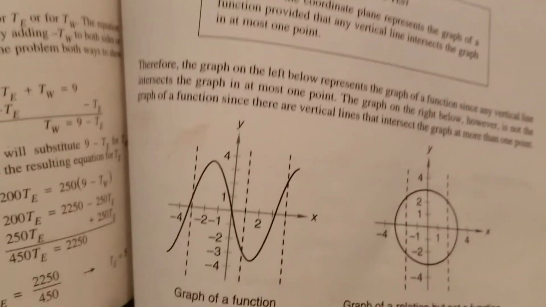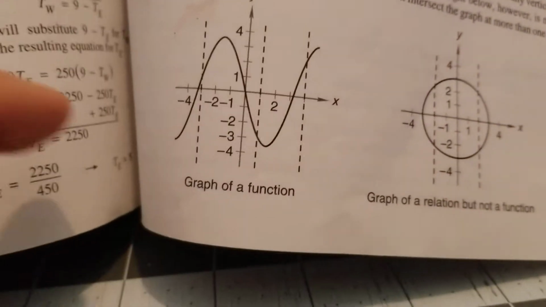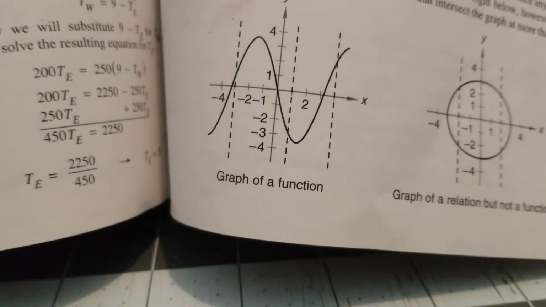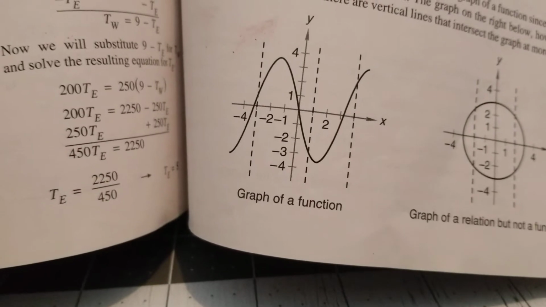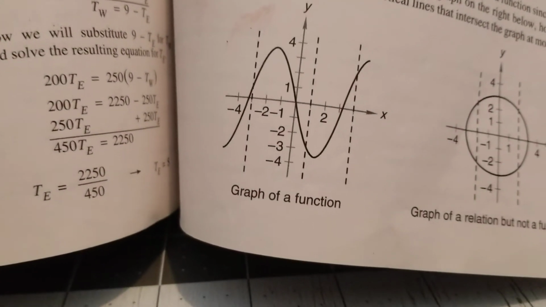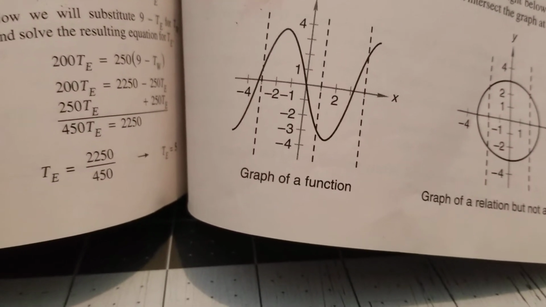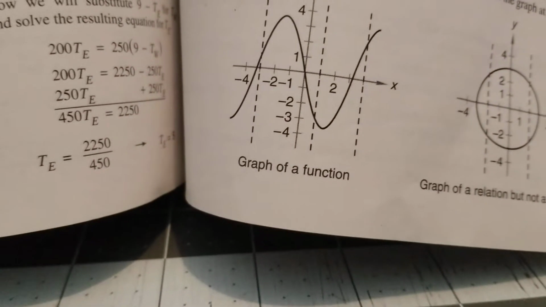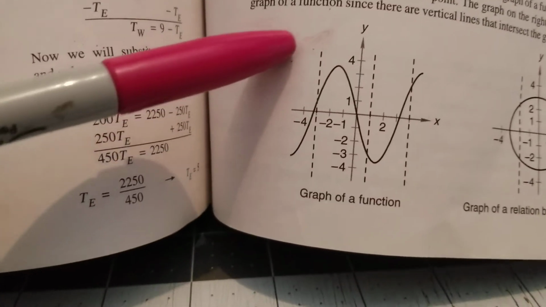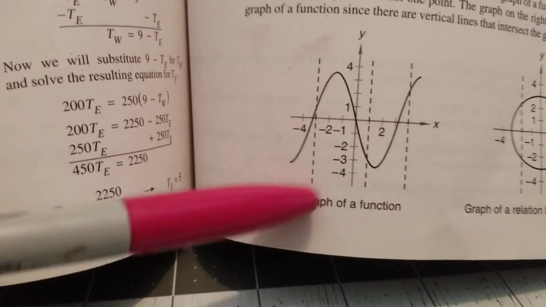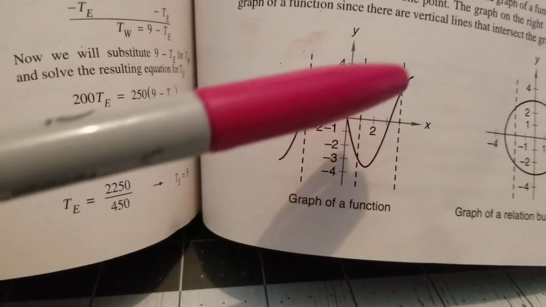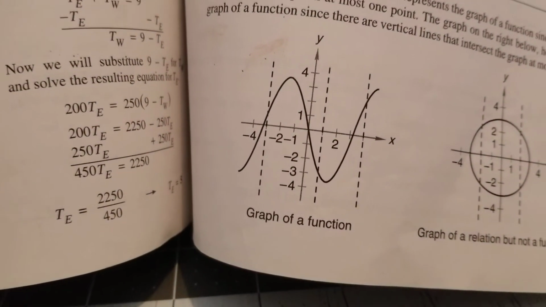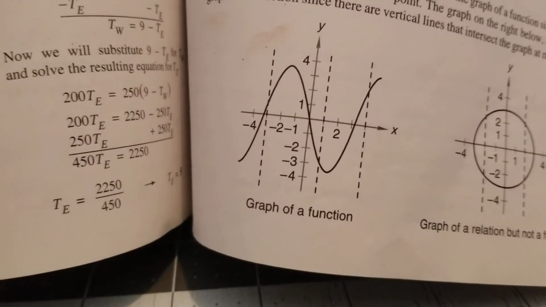But what in the world does that mean? So if we look at this example, it's a sine function, okay? And so you'll be learning about that in Algebra 2 and beyond. But you can see that it goes up and down, but it's slanted, okay? So if we draw these vertical lines, let me get my marker here. If we draw these vertical lines like this, the dotted, you see the dotted and the dotted. See how it only crosses the graph in at most one point?